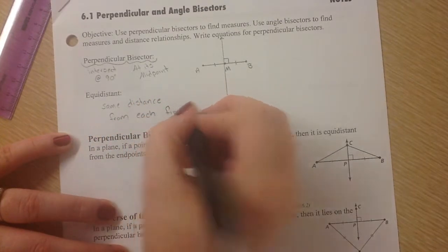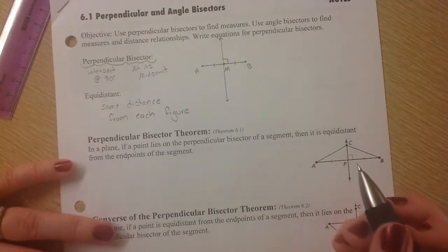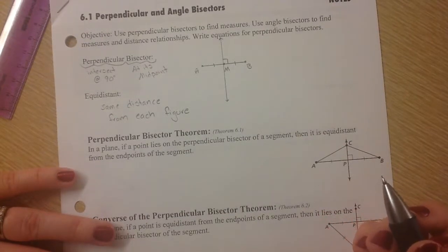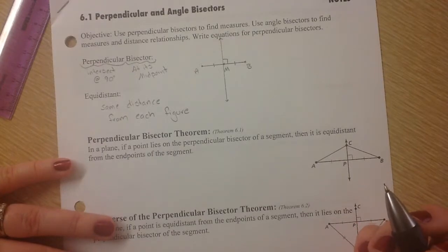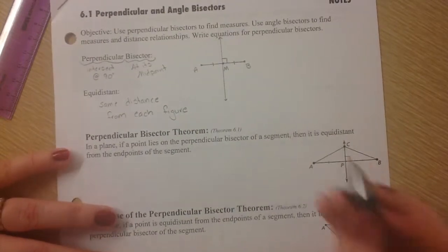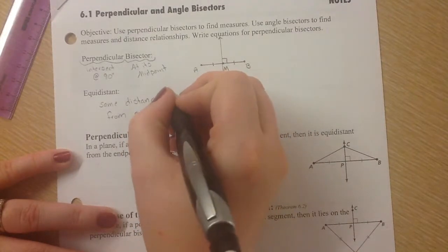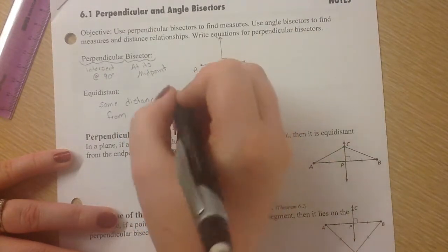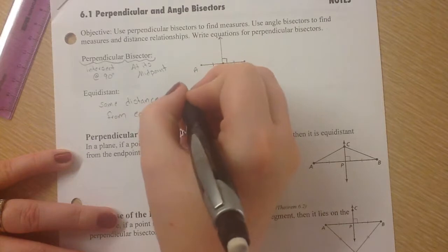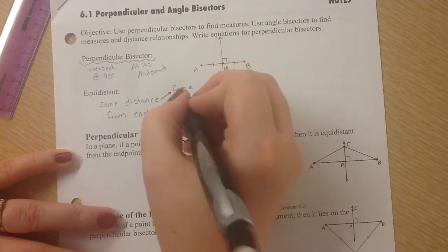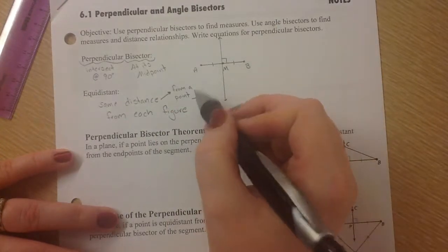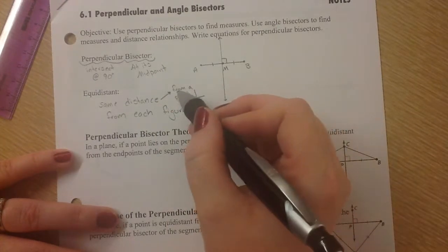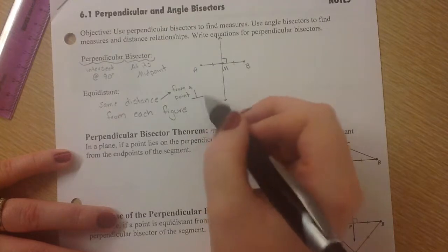If I say my house is equidistant from McIntosh and McLaughlin, it means I'm the same distance from both. And remember, we measure distance from a point, and distance from a point is the perpendicular distance.